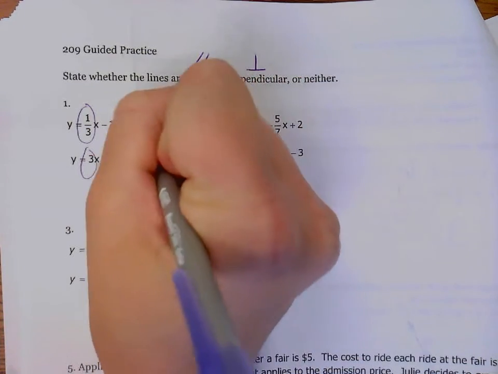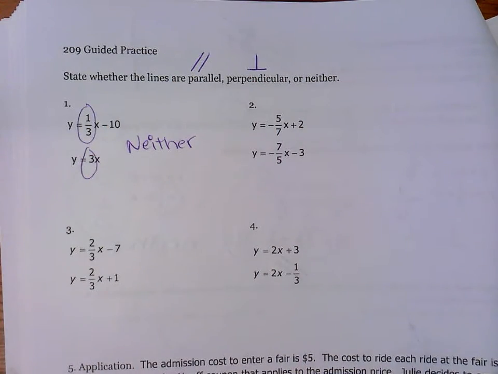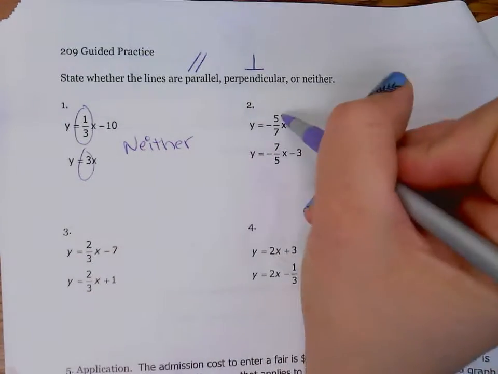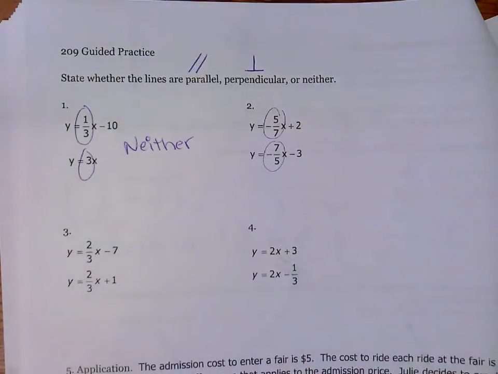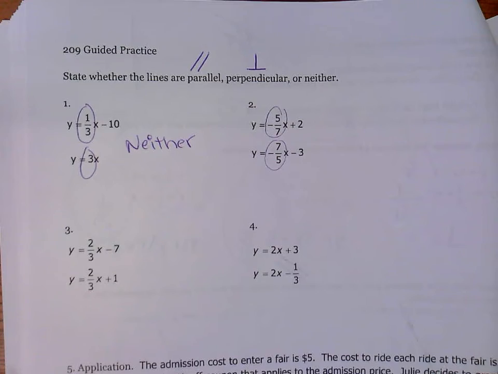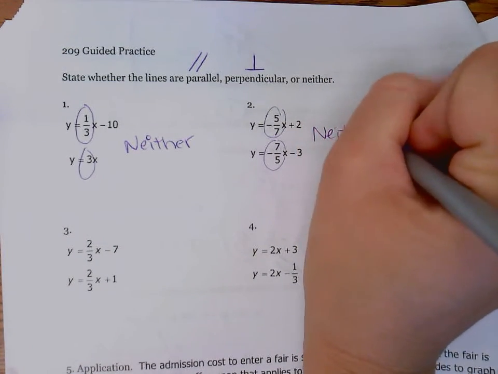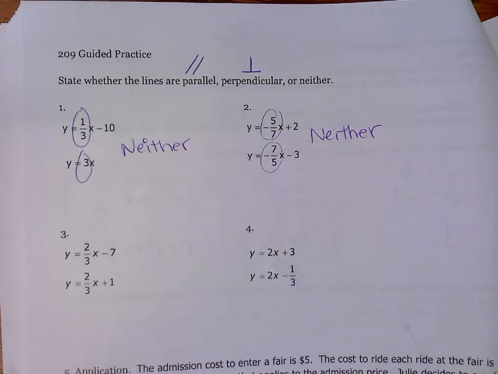So I'd like you to take a few minutes and try 2 through 5, and then we'll talk about the answers in a minute. So what did you end up saying? -5/7, -7/5. Yep. Neither again, because one of them needed to be positive, right? We've got reciprocals, but we don't have opposite reciprocals.